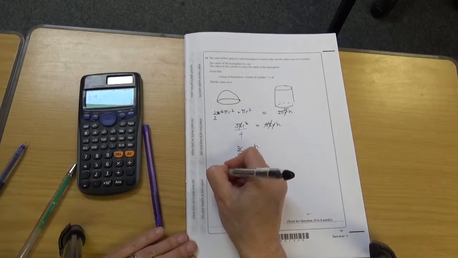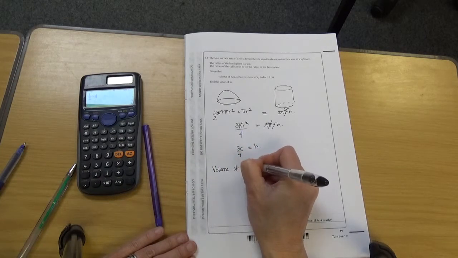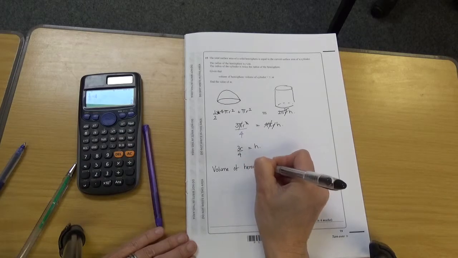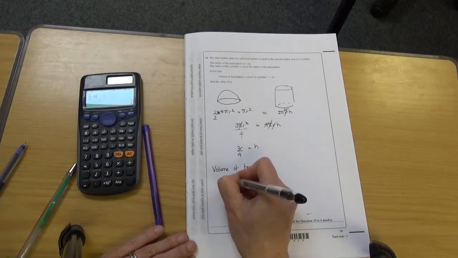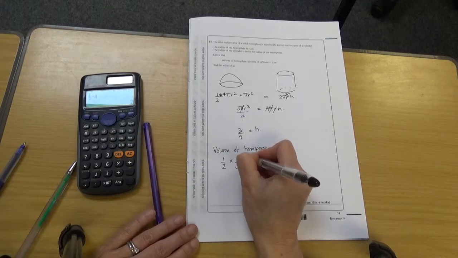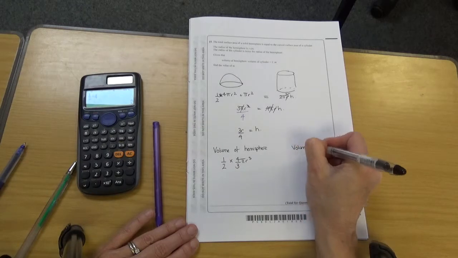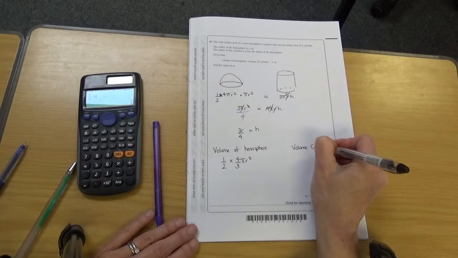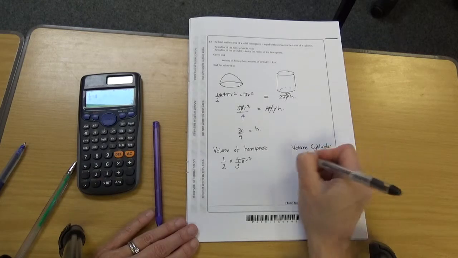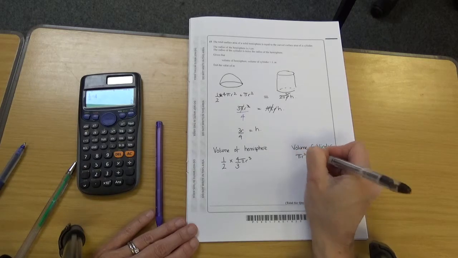So the volume of the hemisphere, it's a hemisphere, so it's half of, volume of a whole sphere is 4/3 pi r cubed. Volume of the cylinder is pi r squared h.